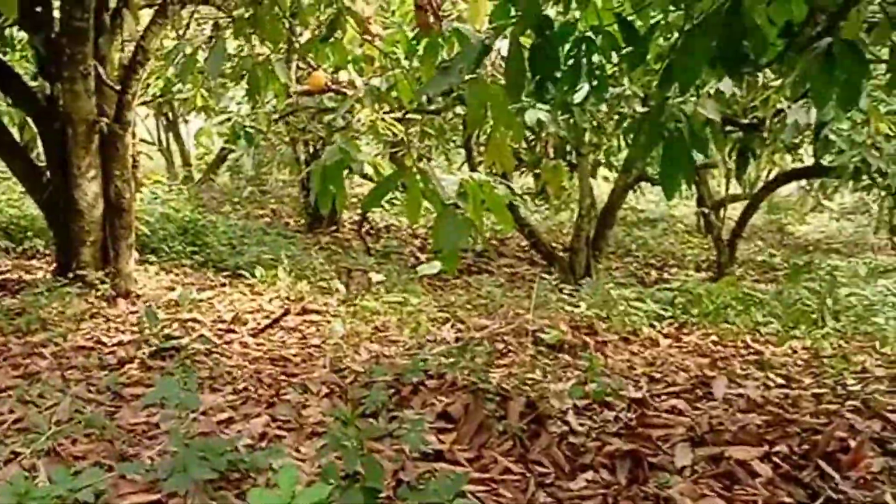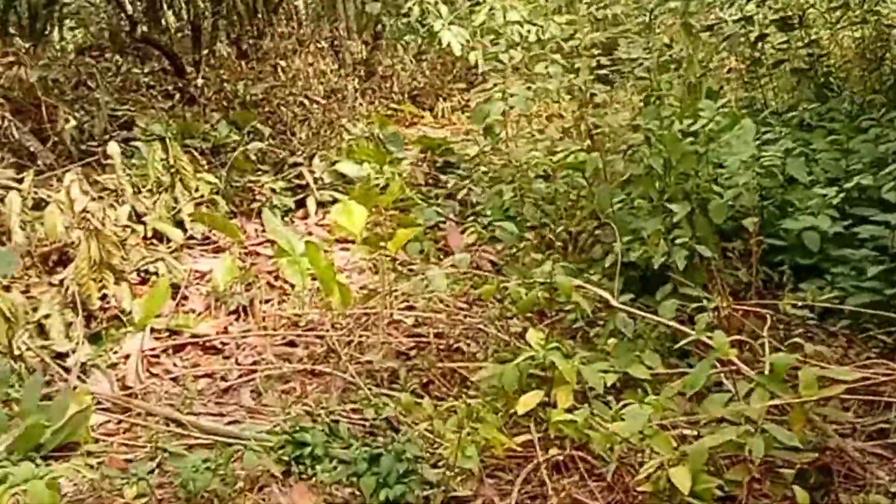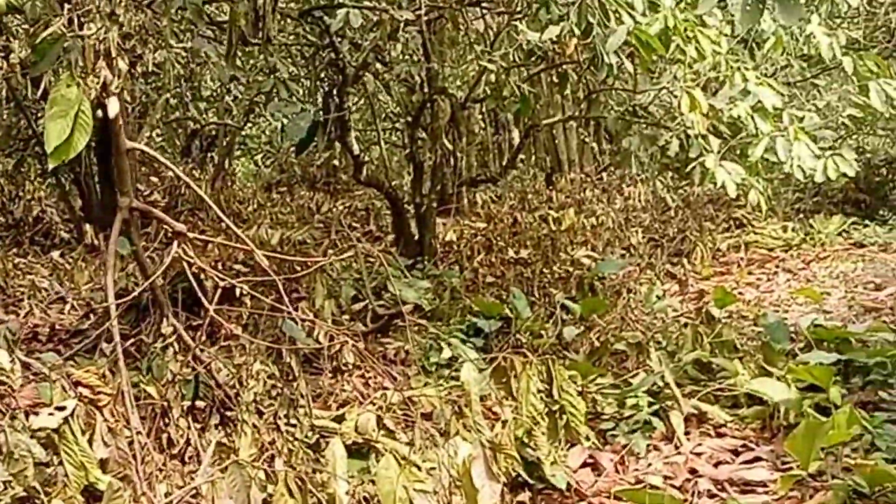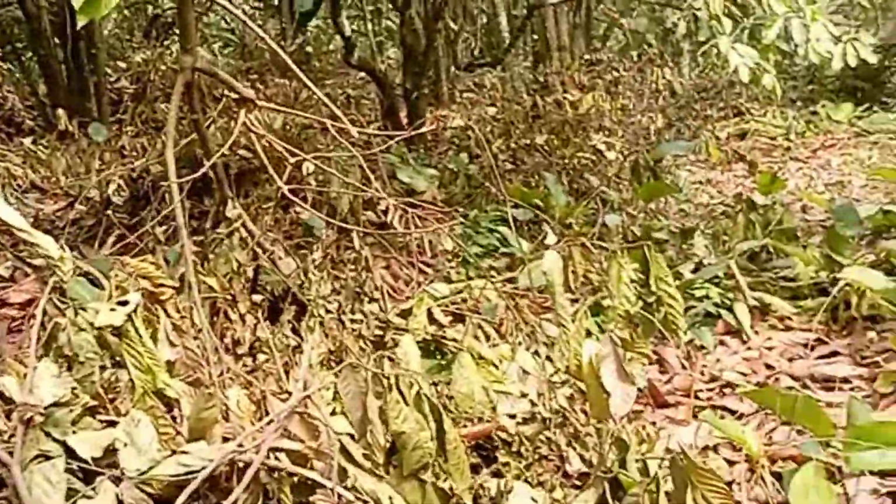So far so good. We have been able to cover a lot. Yes, you can see the plantation. This is my cocoa plantation. We have been able to cover a lot on this plantation, I tell you. So this is the job. You can see what you have been able to cut so far on this particular farm.